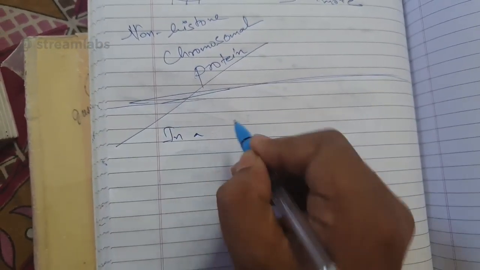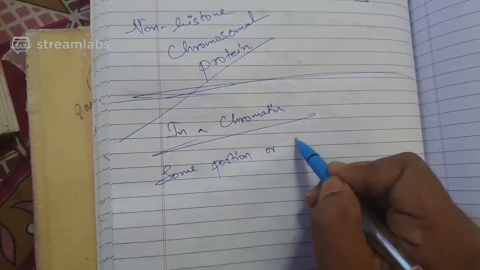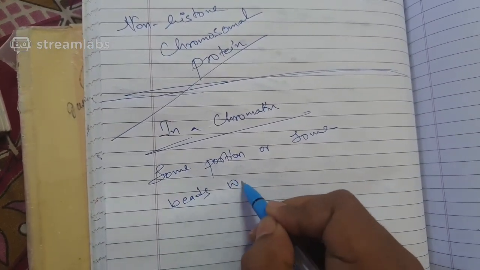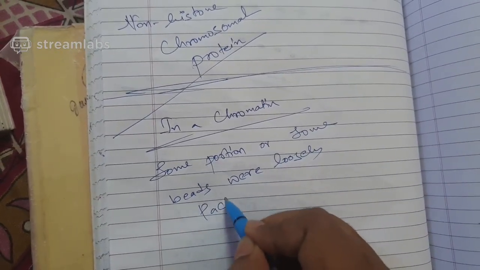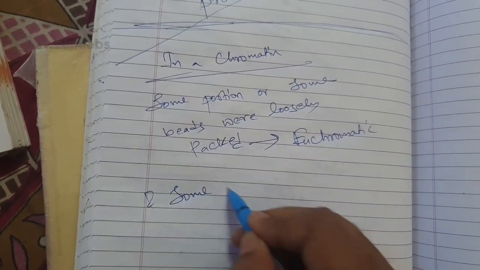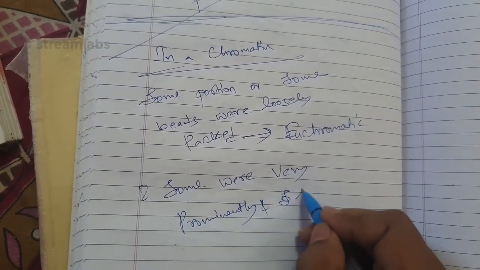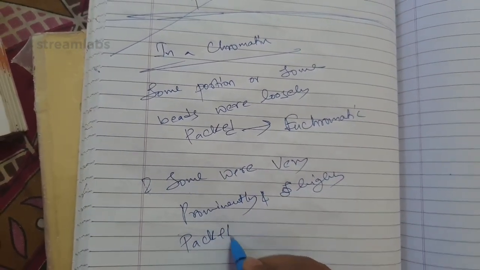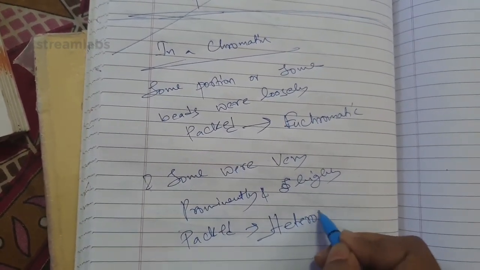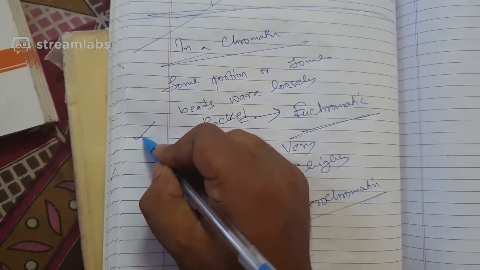Now you will see that it was found that in some portions of a chromatin, some beads were loosely packed, and they were known as euchromatin, and some were very prominently and highly packed, and that portion was known as heterochromatin. So, I hope that you understand this.